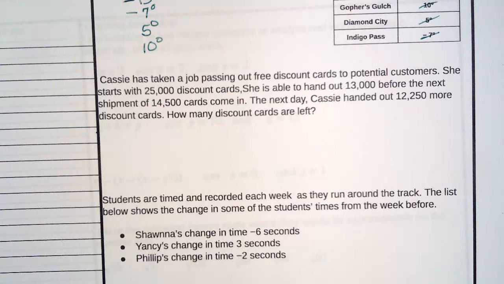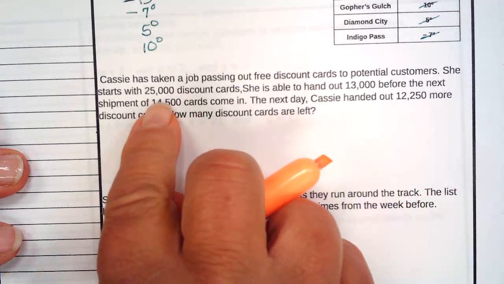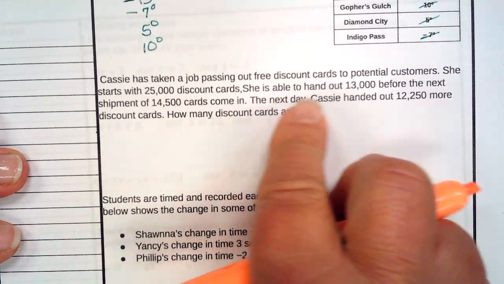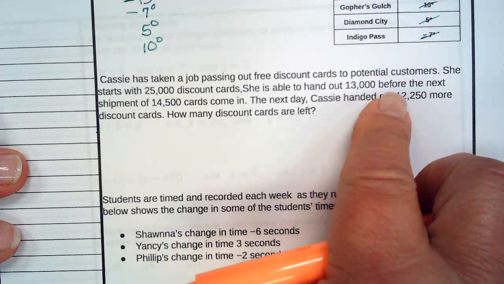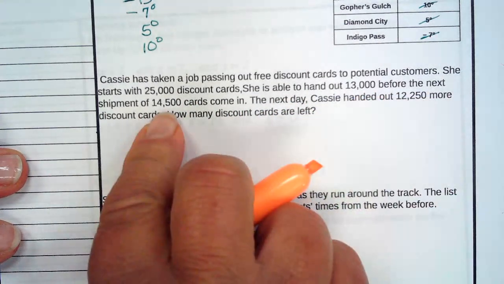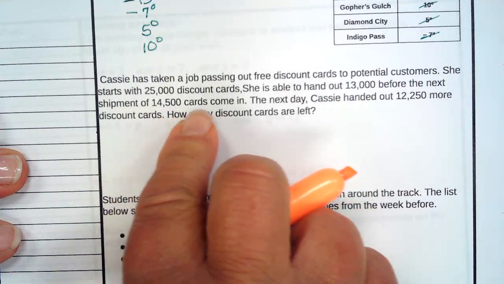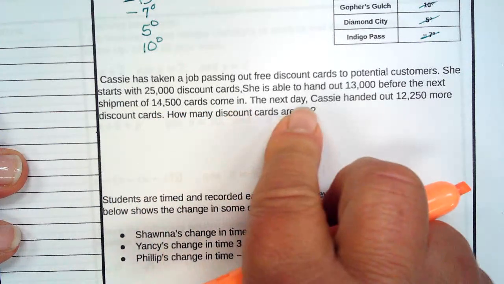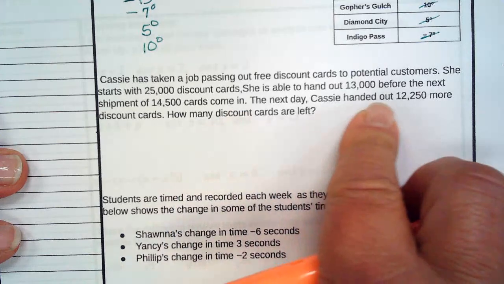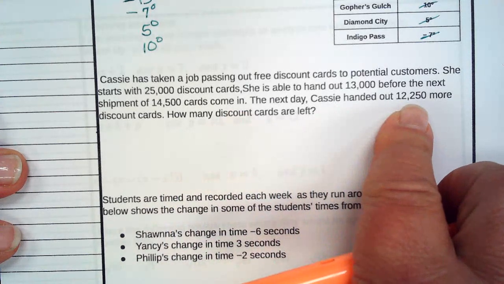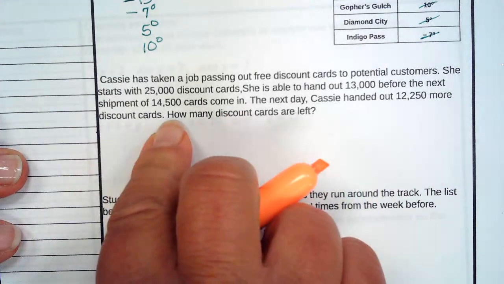Okay, Cassidy has taken a job passing out free discount cards to potential customers. She starts with 25,000 discount cards. She's able to hand out 13,000 discount cards before the next shipment of 14,500 cards comes in. The next day, Cassidy hands out 12,250 more discount cards.